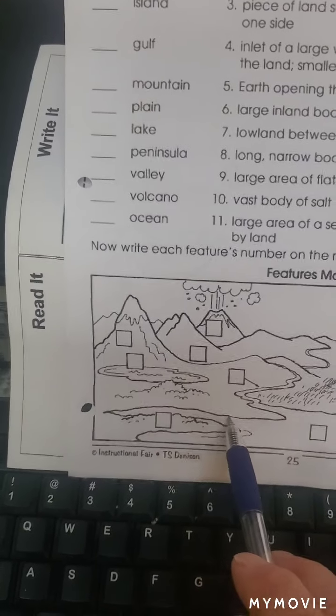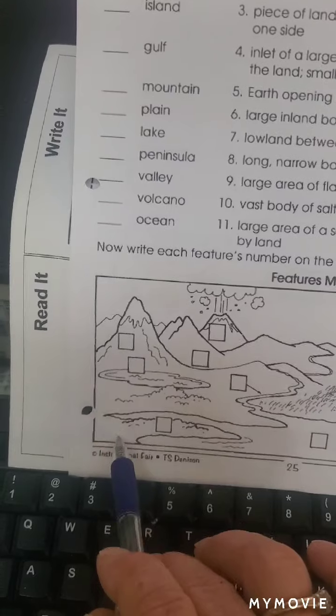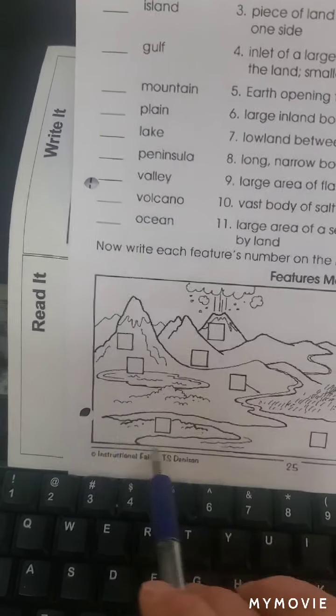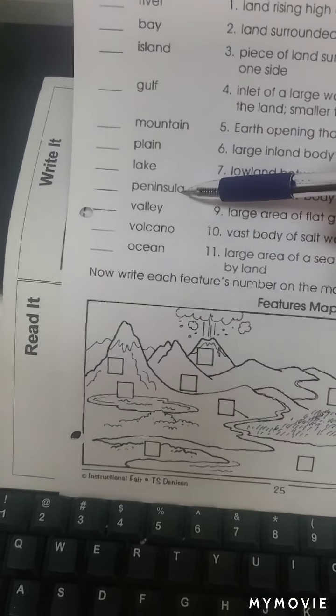Now, if we have water surrounding 3 sides, we've got 1 side, 2 sides, and 3 sides. So land is only on 1 side. You've got water all around it, but right here on 1 side. What is that called? That one's called a peninsula. So peninsula is number 3.